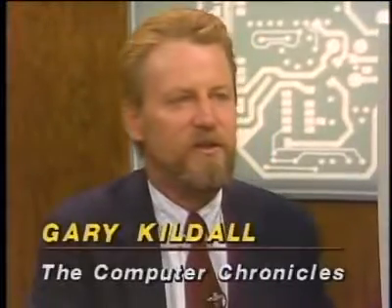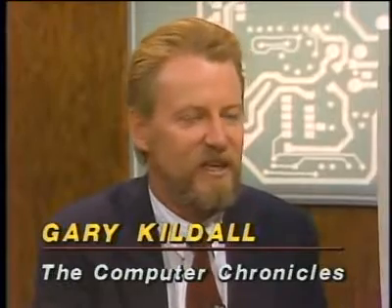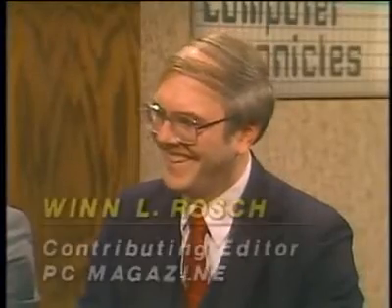Win, we've seen 2 competing architectures here, the EISA and the MCA. What is your opinion about this battle? Well, it's a hard battle to call because you're looking at 2 entirely different things. You're looking at something that's been around for about 2 years, and something that's going to be 1.5 years, maybe 2 years before you actually see. You can't really characterize a battle with something you don't know what it is.